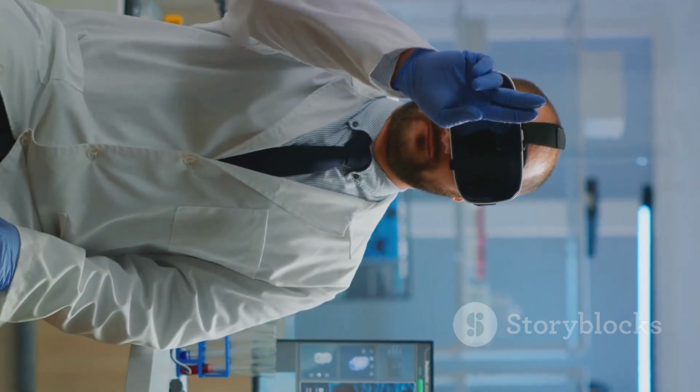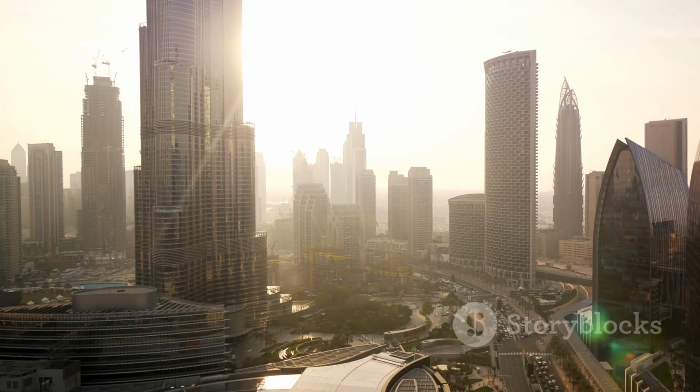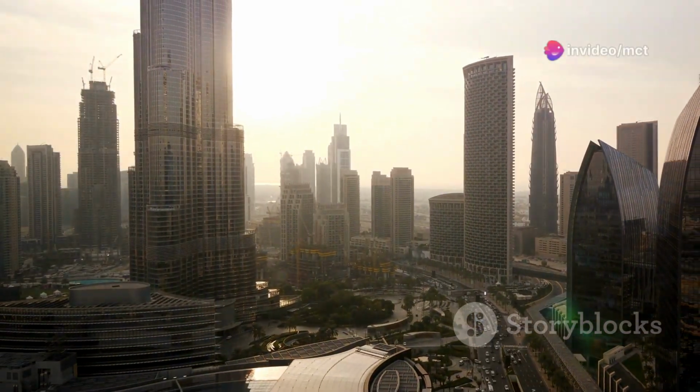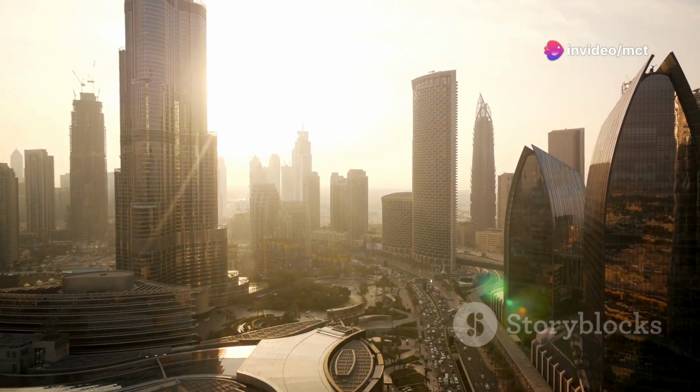But let's not lose sight of the future. With advancements in technology, we're inching closer to overcoming these obstacles. The future of 3D printing looks promising, with immense potential to transform our world in ways we can't even imagine yet.